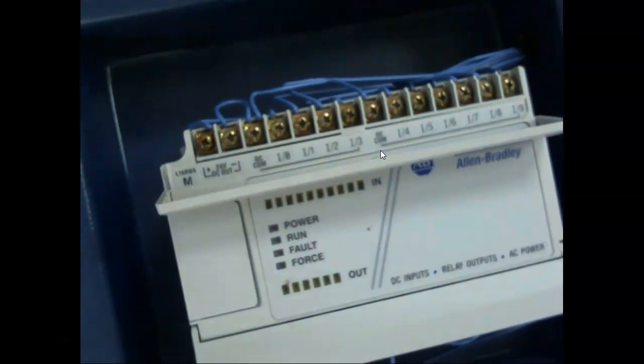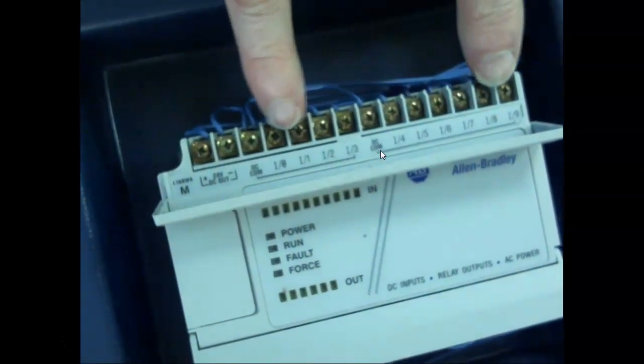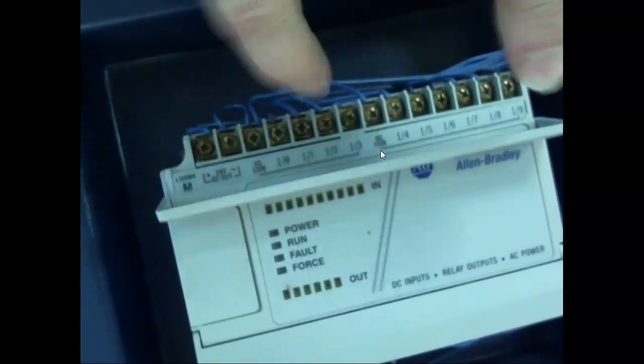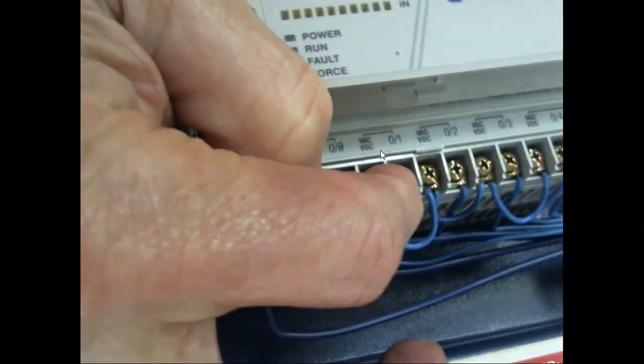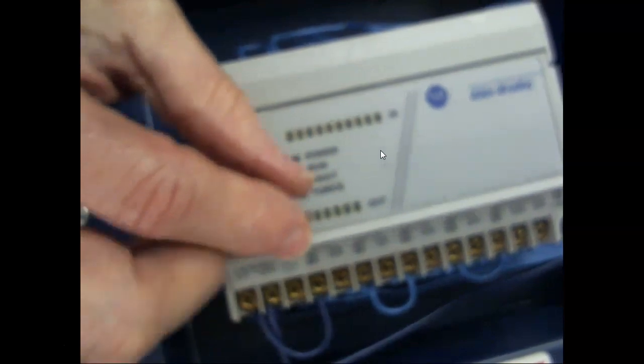So this right now has 10 discrete inputs, and it's got 1, 2, 3, 4, 5, 6 outputs. That makes sense? And they call this the what? The CPU. Everybody okay?